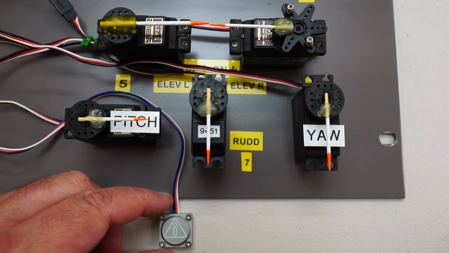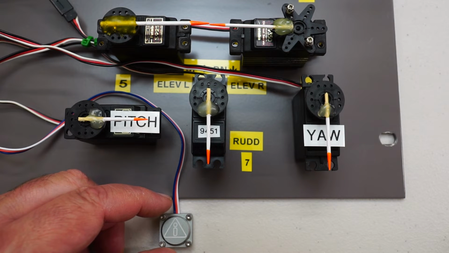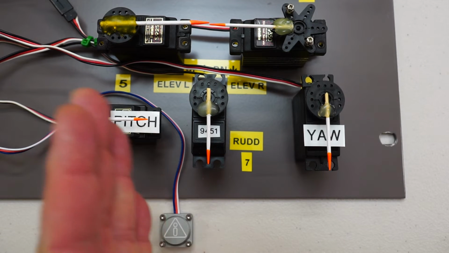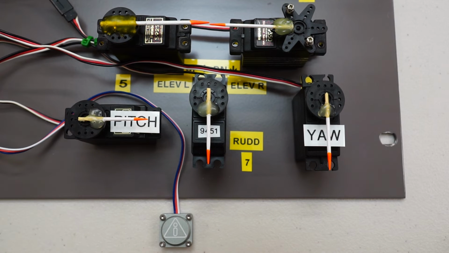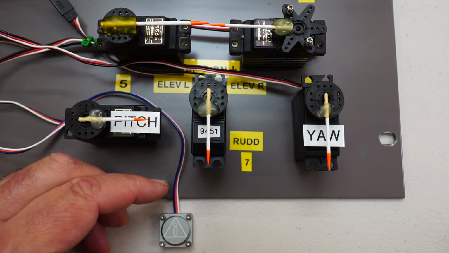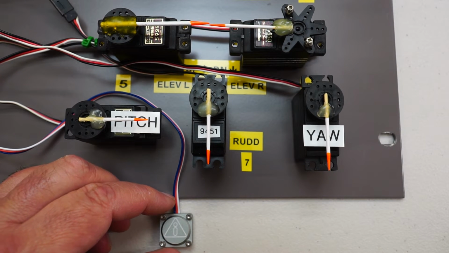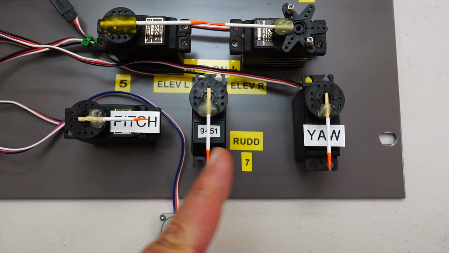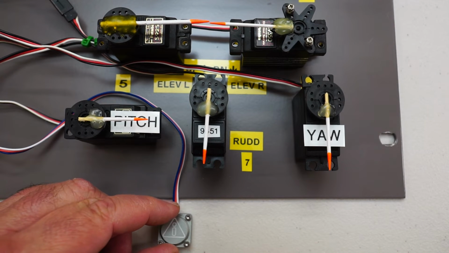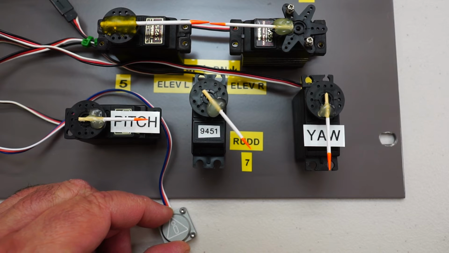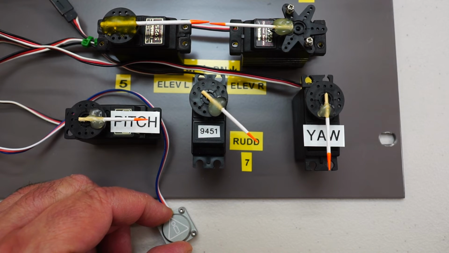I've got 30% gain. I'm going to rotate the sensor anti-clockwise, in other words, as if the airplane's yawing off to the left. So in theory, we should have a right rudder correction input. So the servo should move over to the right. Let's see what happens. And there we go, the servo's correcting to the right, in other words, putting in right rudder.